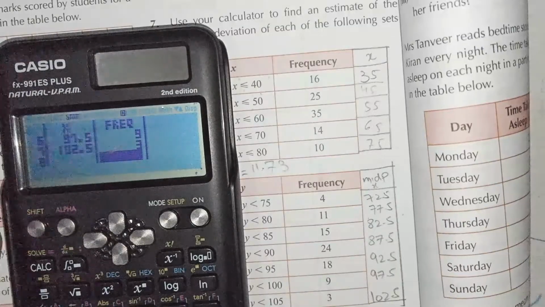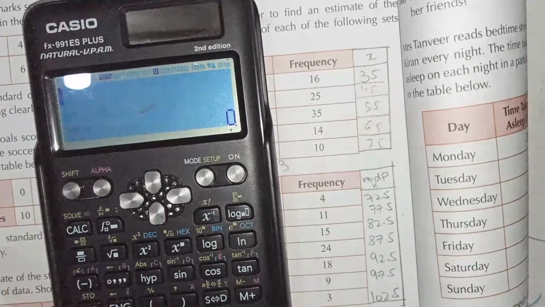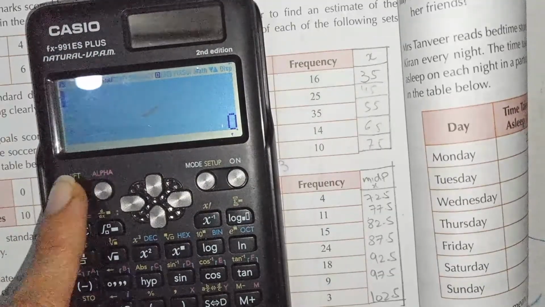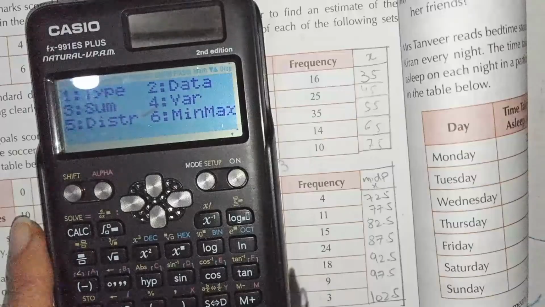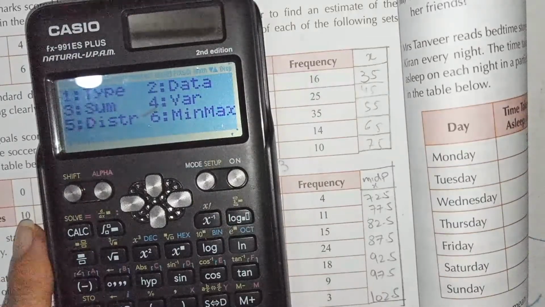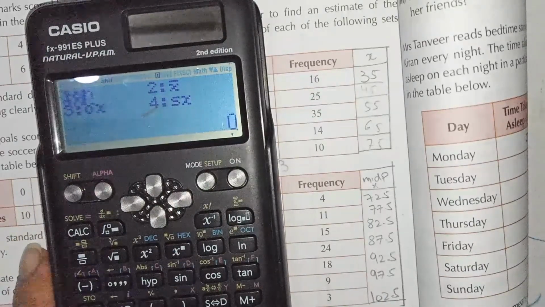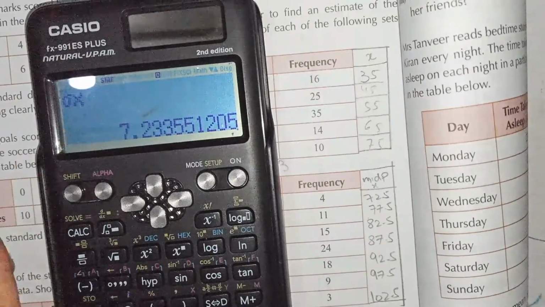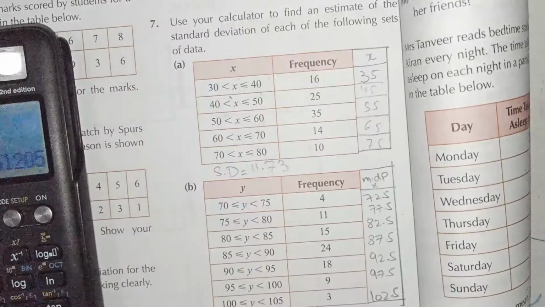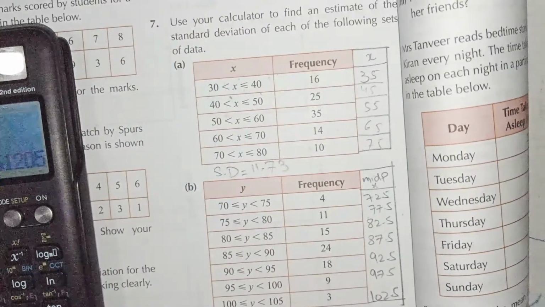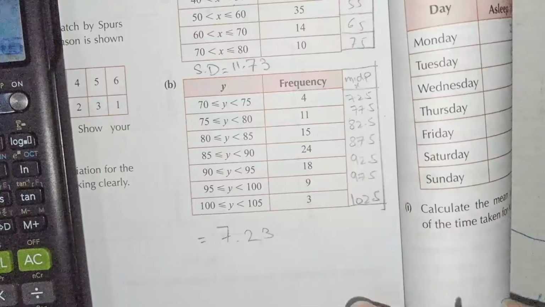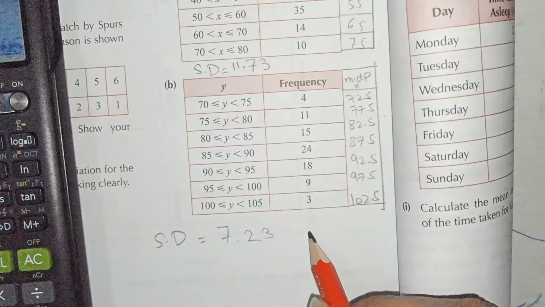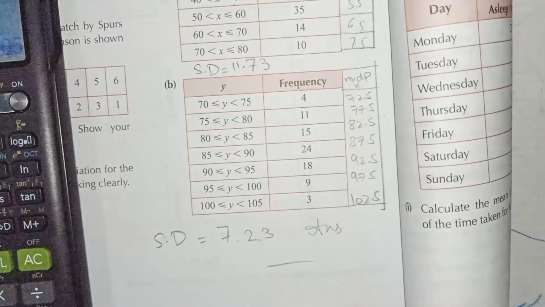Now we press the AC button. This is the AC button. After AC, press shift and 1, and then press 4. Now we press 3 and then is equal to, we get the answer. The answer is 7.23. Now students, this is the standard deviation which we find with the help of the calculator, and this is the answer of part number B.